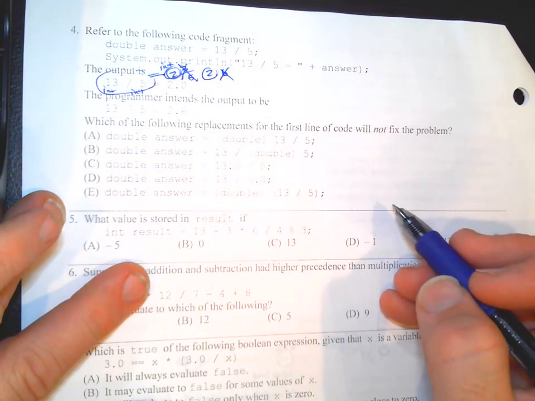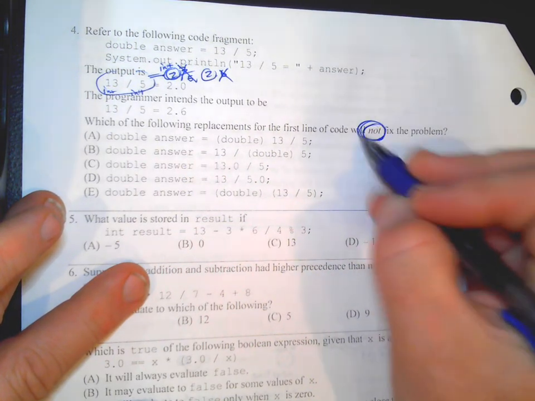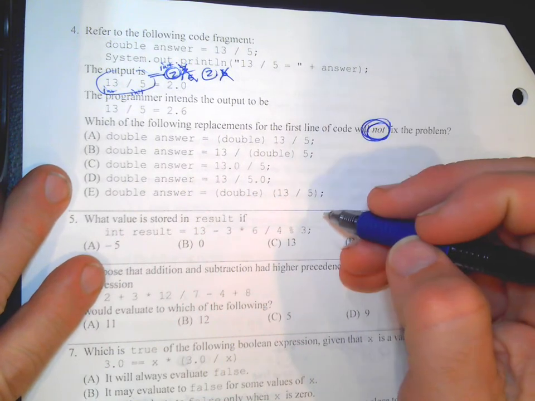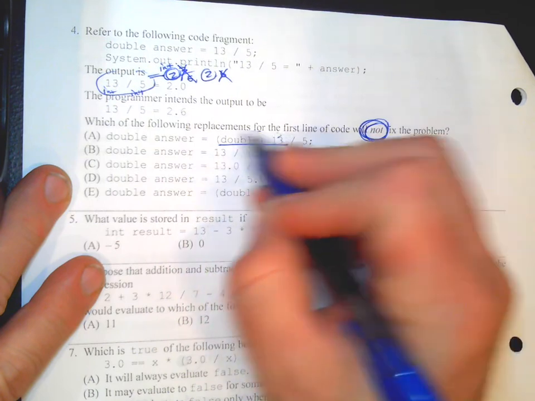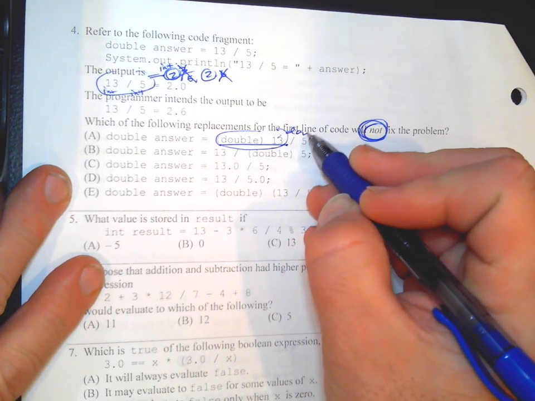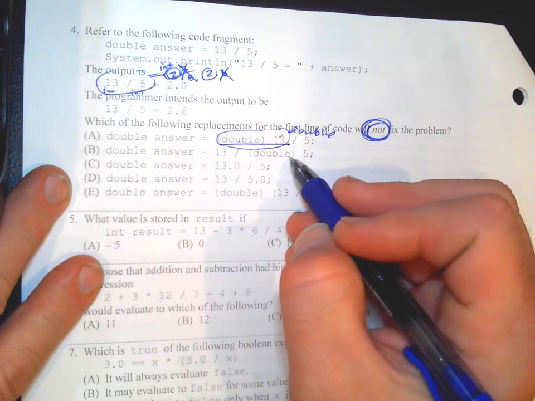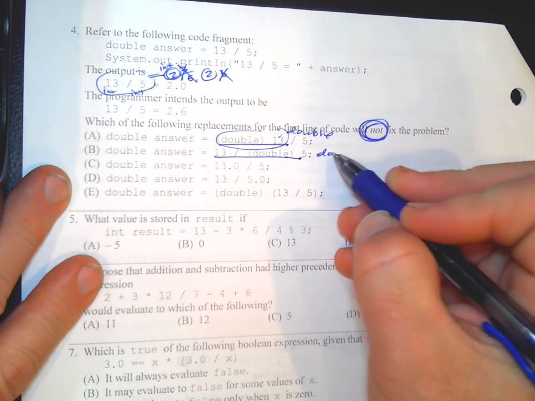Which of the following replacements for the first line of code will not fix this problem? Most of them will fix it, except for one. If you cast one of them to a double and divide by an int, you're going to get a double. That's kind of the big deal here. If you divide an integer by a double, that will also give you a double answer.